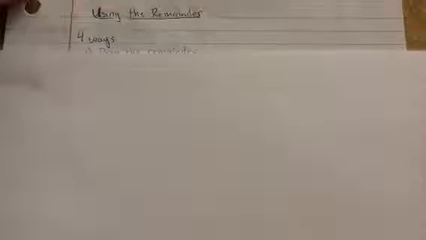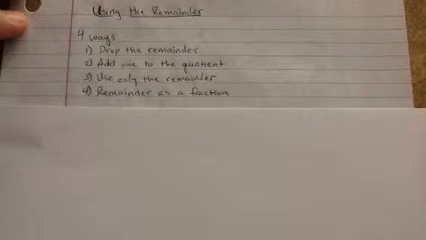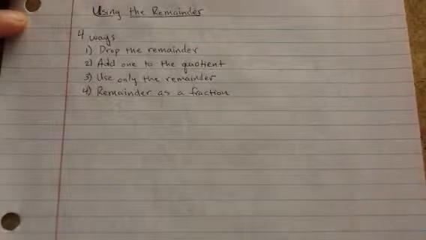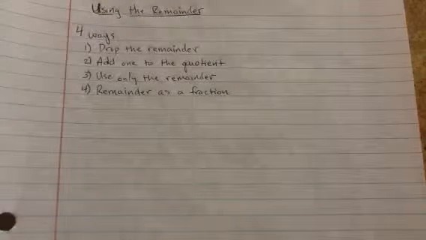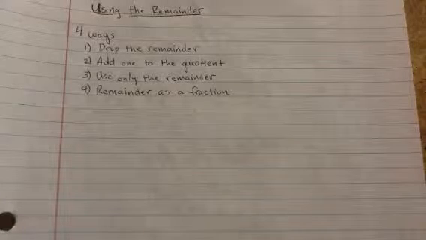In this video, we're going to take a look at how we use remainders from division problems. Now, the way I see it, there are four different ways we could interpret a remainder. We could drop the remainder, we could add 1 to the quotient, we could use only the remainder, or we could use the remainder as a fraction. The situation that presents itself will determine which of these four ways you use the remainder.